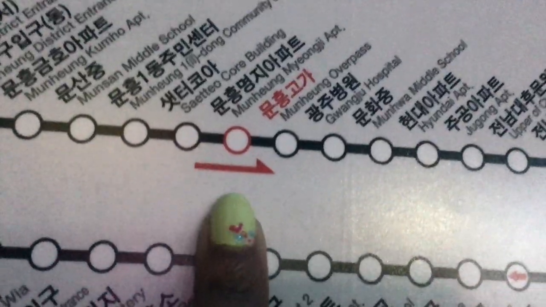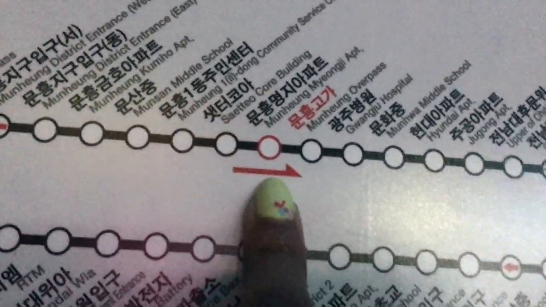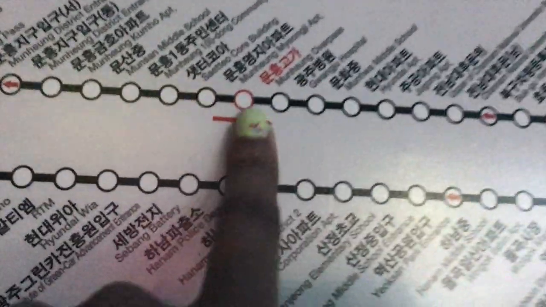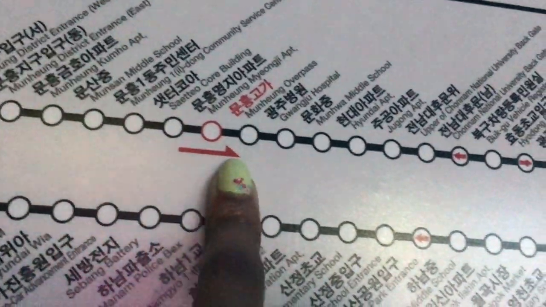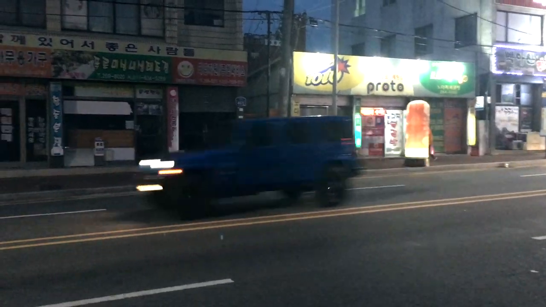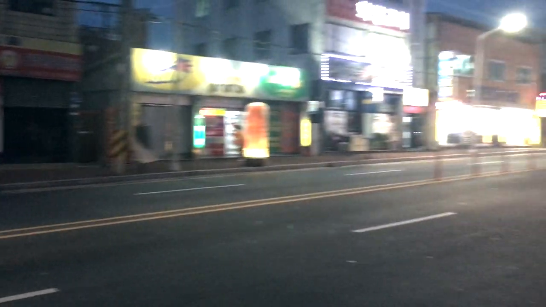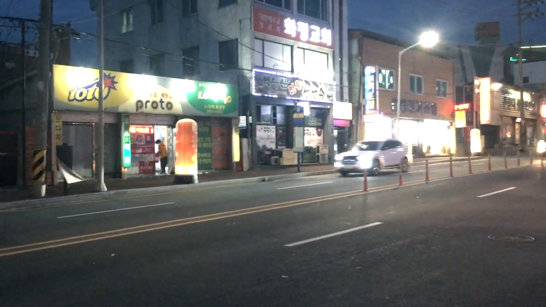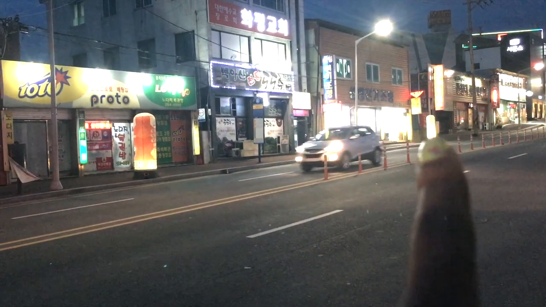Secondly, is it going in the right direction? Yeah, because they will always indicate with an arrow where it's going to. It's going to indicate where you are and where the bus is going. So this is where I am, Myunghoon Overpass. My destination is my school back gate, Jeonnam National University, and the two bus stations, each going in either direction, can be found either directly across from each other or adjacently opposite to each other. I don't know if you can see from here, but right there is the other bus station.